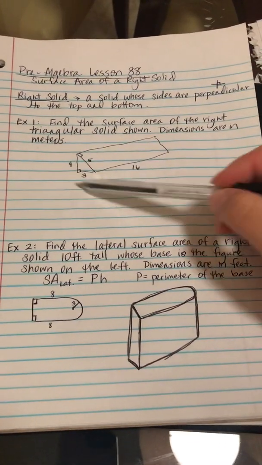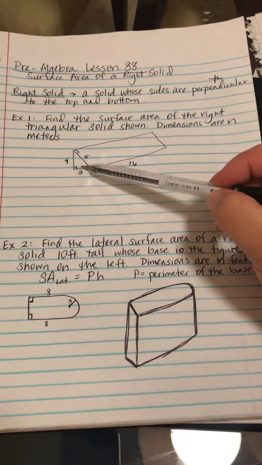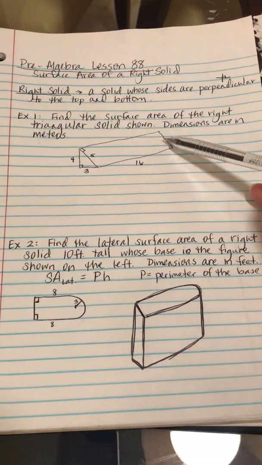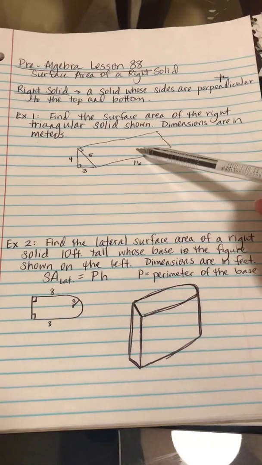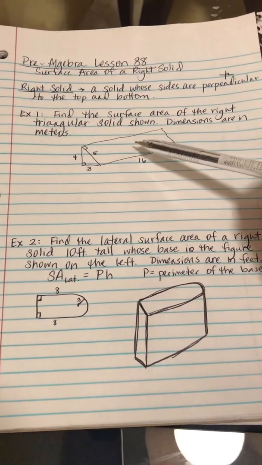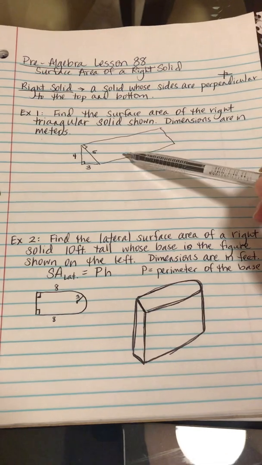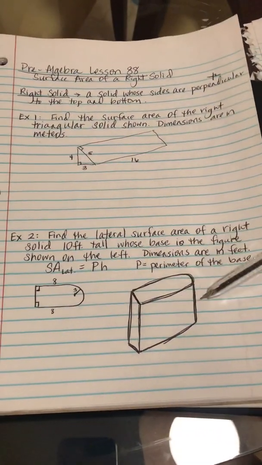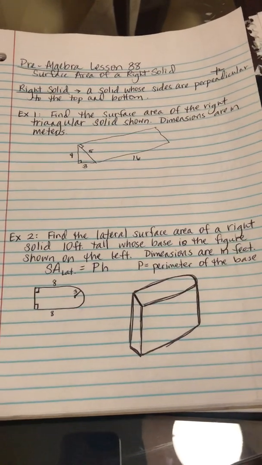So there are three rectangles around, and then there is a base at the top here, and then another base on the other side. So there's 5 sides in this triangular prism, so you should be adding together 5 areas. And then lateral surface area would just be the surface area of the sides without including the bases.